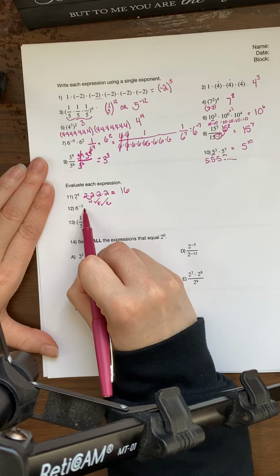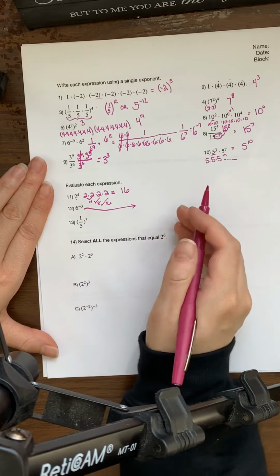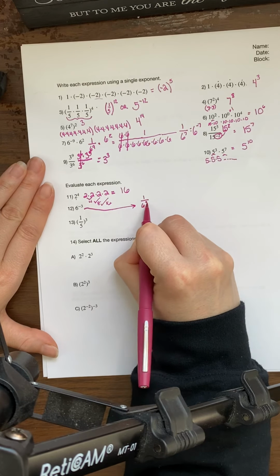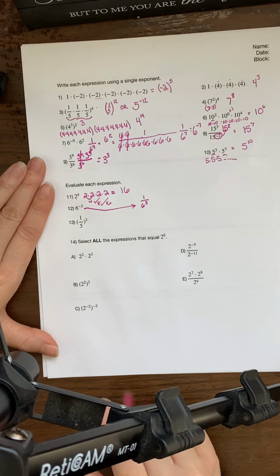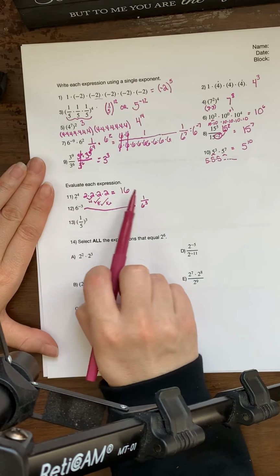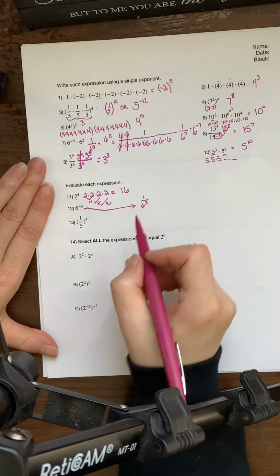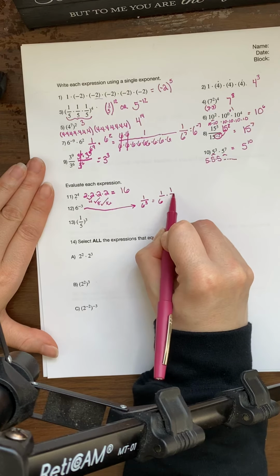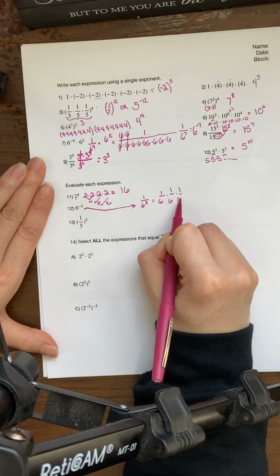Now 6 to the negative third. Remember, that changes it to a fraction, right? It's 1 over 6 cubed. You get rid of that negative. It flops it down to the bottom and makes it positive. So this actually means 1 over 6 times 1 over 6 times 1 over 6.